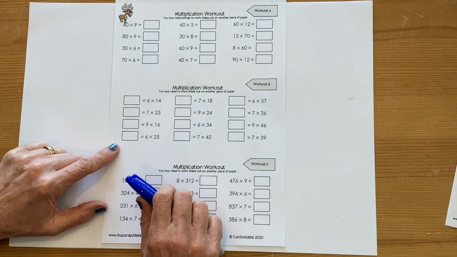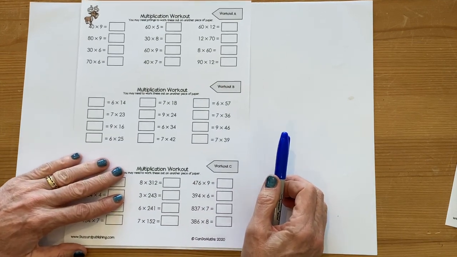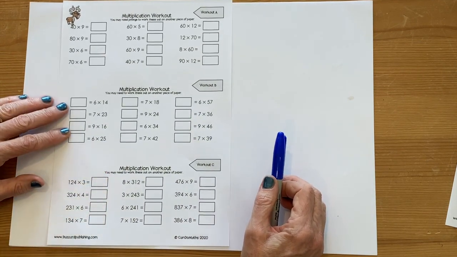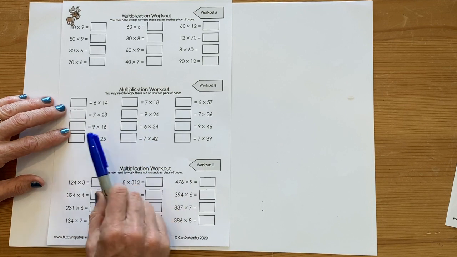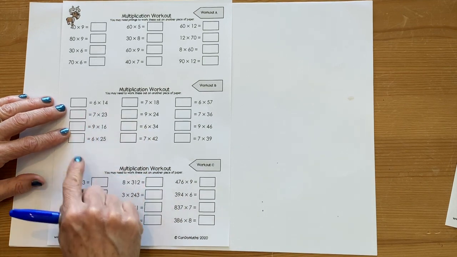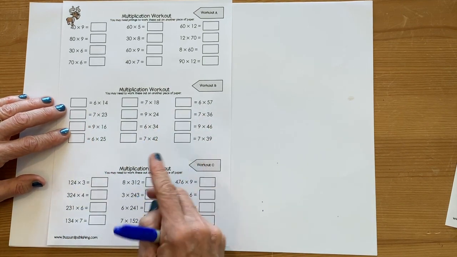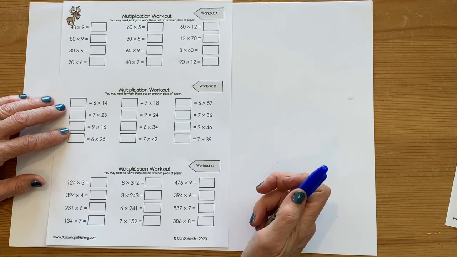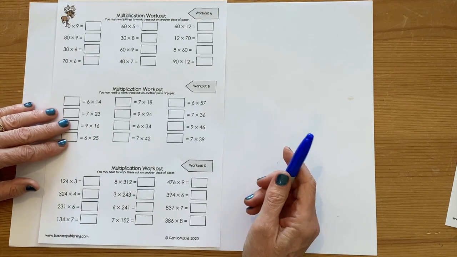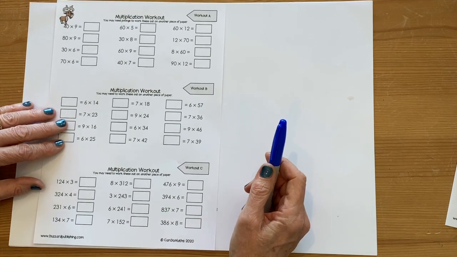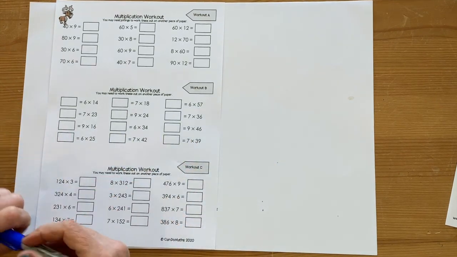It says we may need to work them out on another piece of paper. So we're thinking about maybe using our known facts again. So we can see we're multiplying by 6, 7 and 9 most of the time here. Those are the tables that we're working on particularly at the moment. So we're going to be maybe practicing our formal written methods for this, or we could be thinking about partitioning.